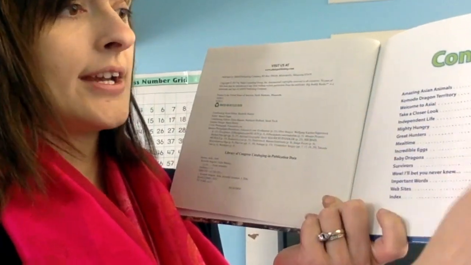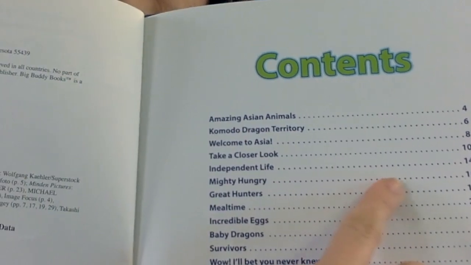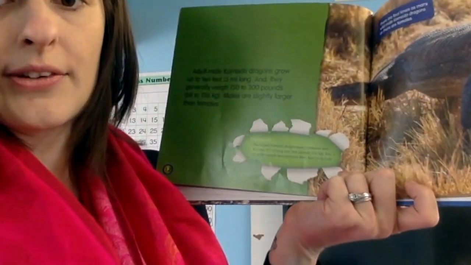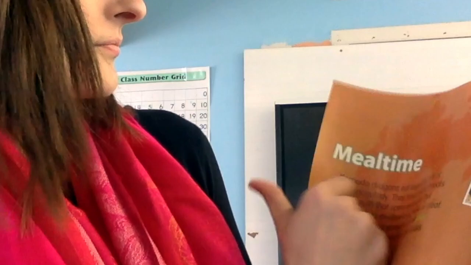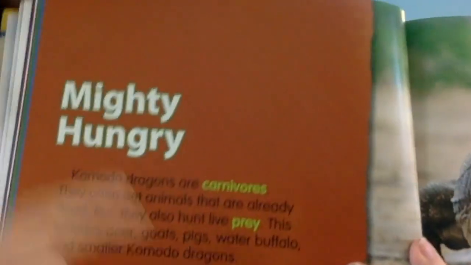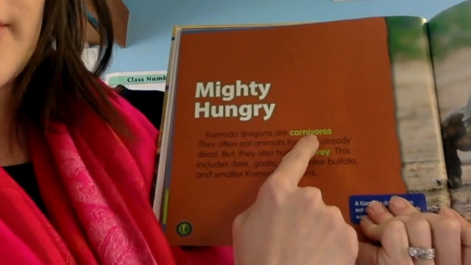Let's see. Mighty Hungry is on page 16. I'm going to follow my line to 16, and so I'm going to go to page 16. And we have page numbers down here at the bottom. That's 12, so I'm not there yet. Page 16 to 4. Mighty Hungry. Now here's a title of the section. Not every nonfiction book has section titles, but this one does. It says Komodo dragons are carnivores.